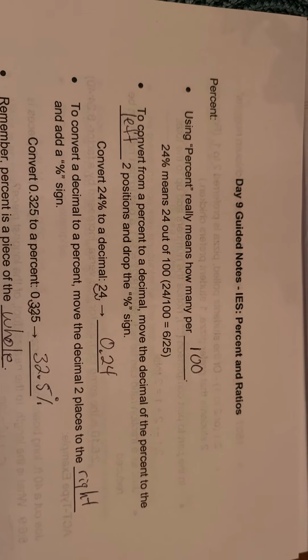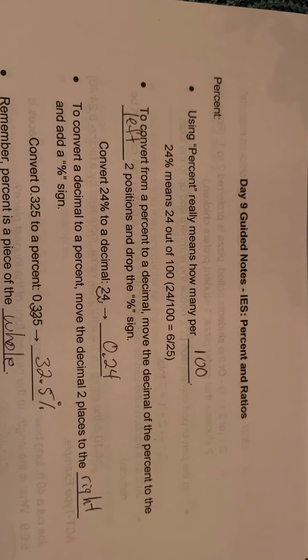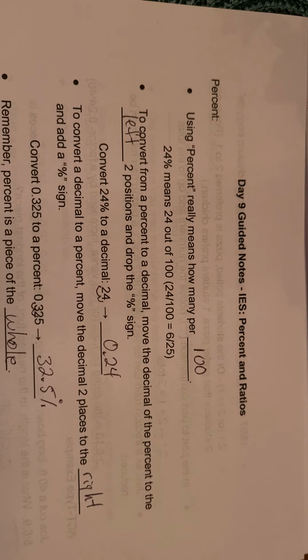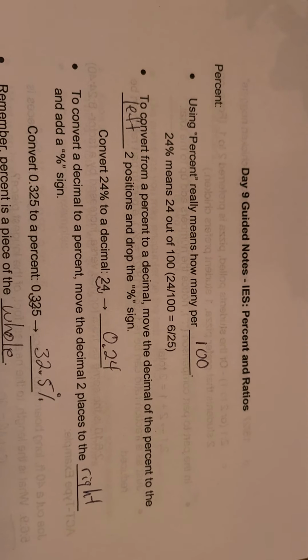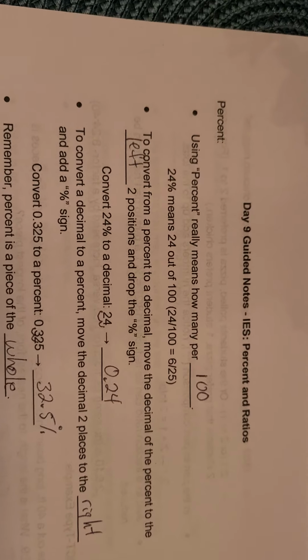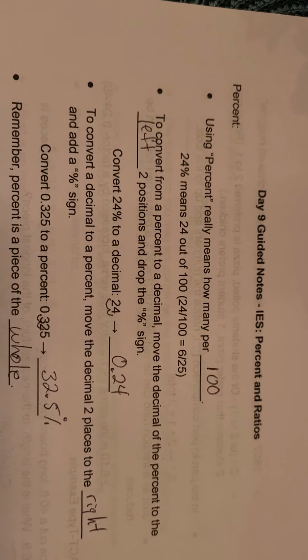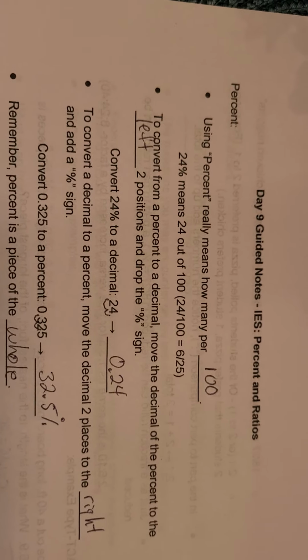In order to do anything with a percent, you have to change it into a decimal, so that way you can do the multiplication or division or addition or any of the other stuff. All right. If you then want to change that decimal to a fraction, you can, and we'll talk later on how to do that. But to go from a decimal to a percent, you move to the right. So you're going the opposite way. So something like 0.325 would become 32.5%.